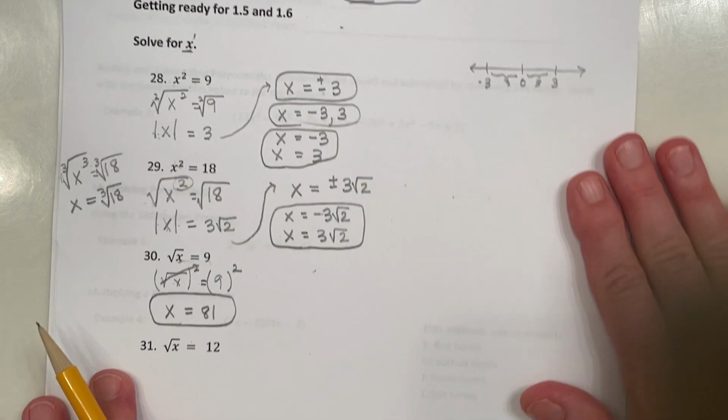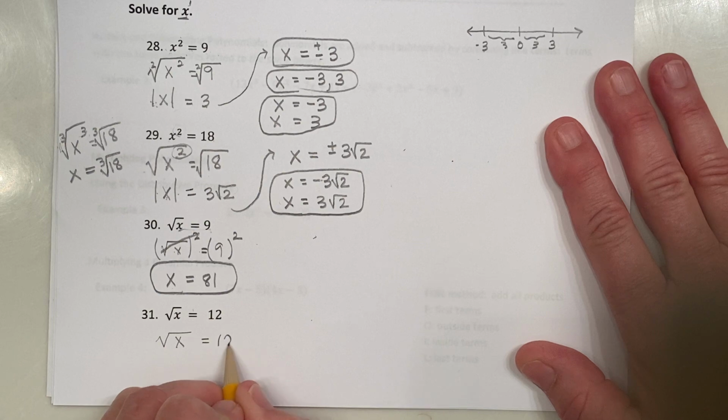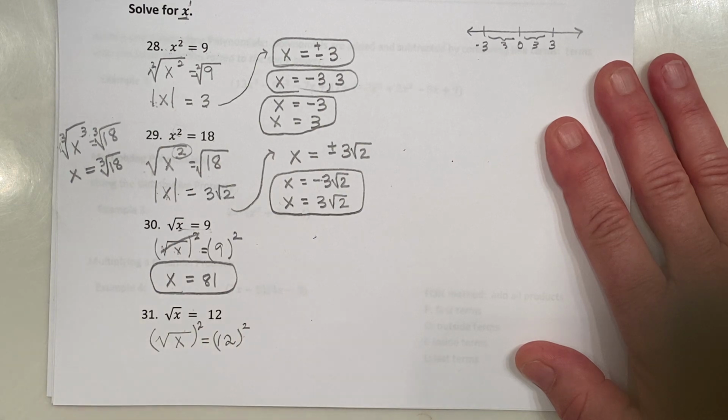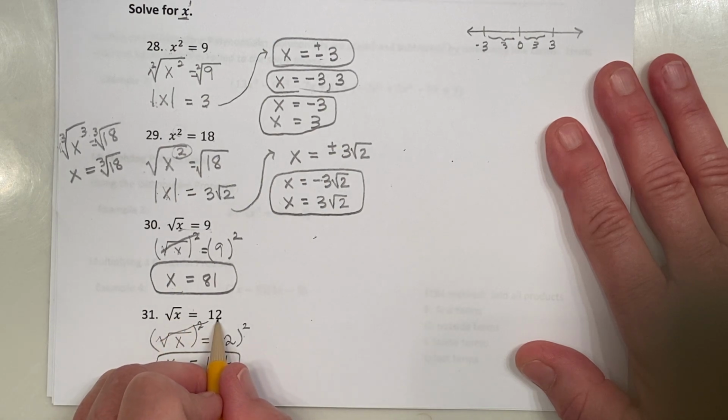Okay, let's look at 31. I've got a square root of x. I don't want the square root around x, so I'm going to undo the square root by squaring both sides. What you do to one side, you do to the other. These two operations undo each other, leaving x. Go to your calculator, find the answer, and it's 144. Go back to the original problem, check 144. The square root of 144 is 12.